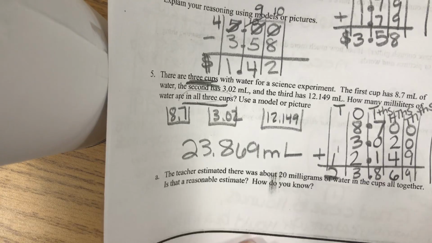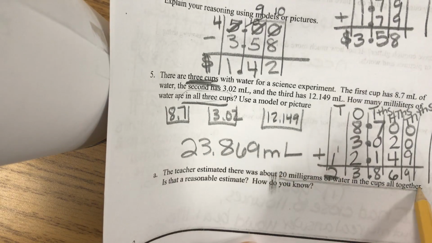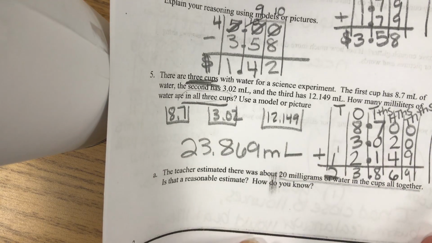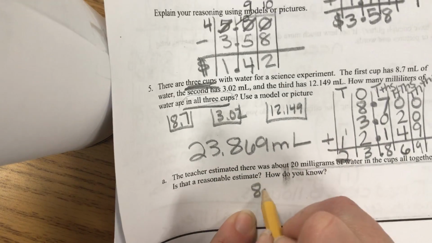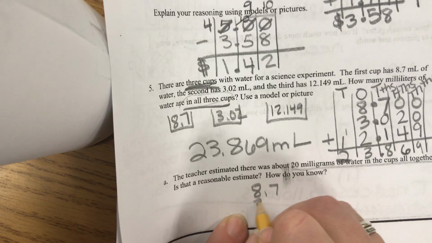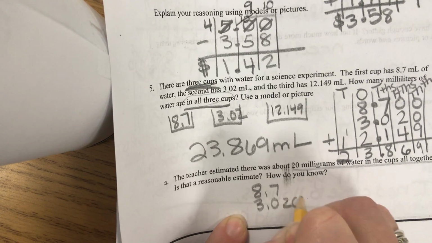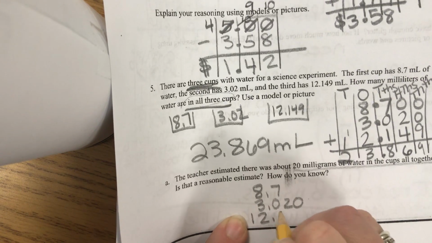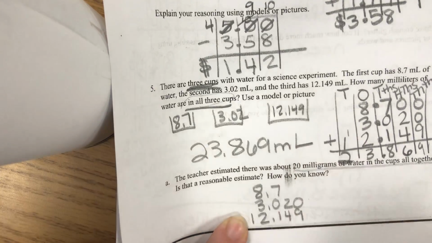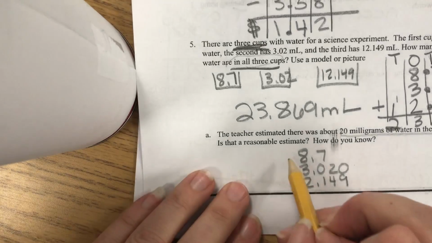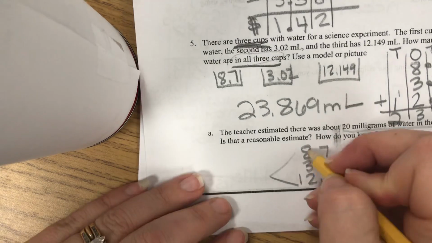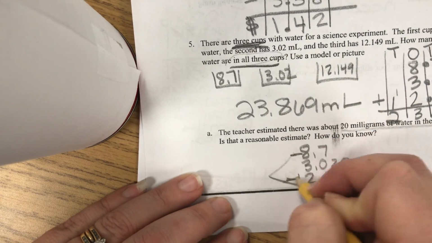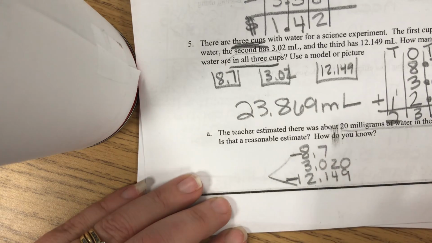Teacher estimated there were 20 milliliters of water in the cups altogether. Is it reasonable? Let's see. Is it reasonable? Let's see if she did a good job. You know what? Just 2 of the cups is 20 milliliters. Just the 8 and the 12 together equals 20.